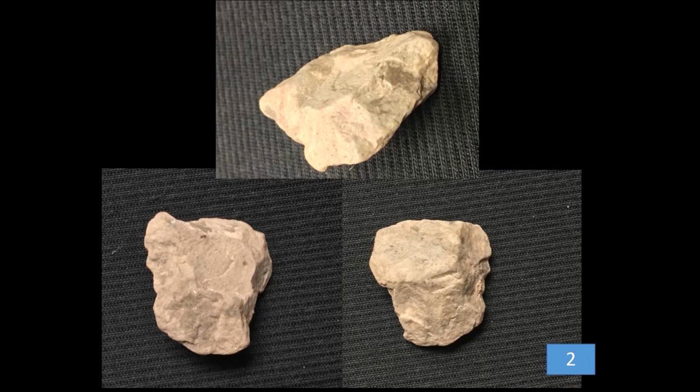Okay, here's another example. All right, I think this is just a rock. There's no sharp lines. It's not shaped concave. I don't see a striking platform, and it doesn't look like the type of stone that is uniform and would be good for making a stone tool out of.